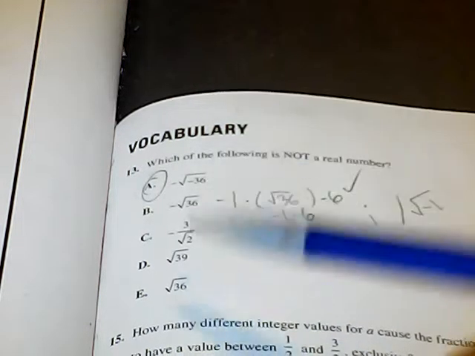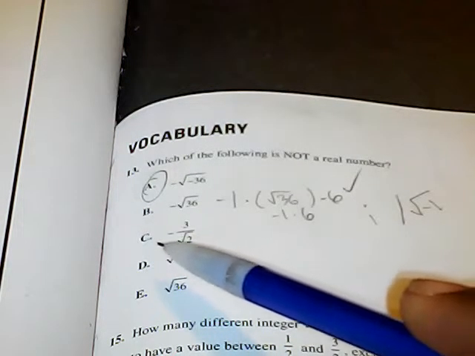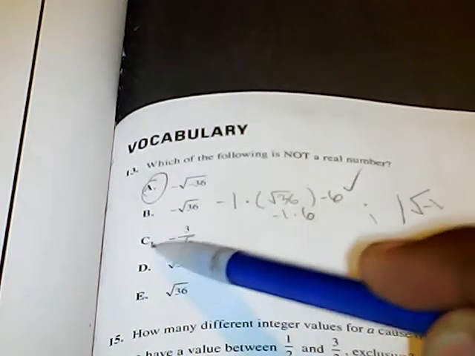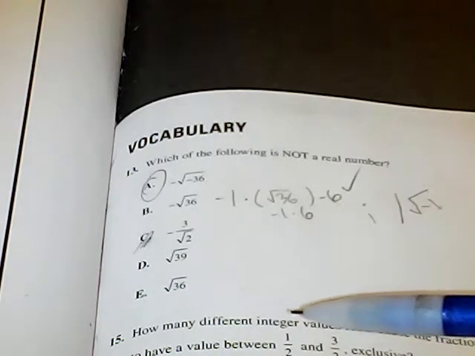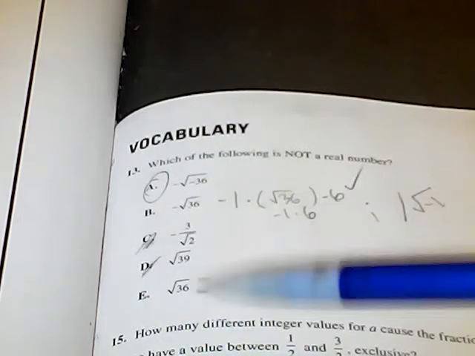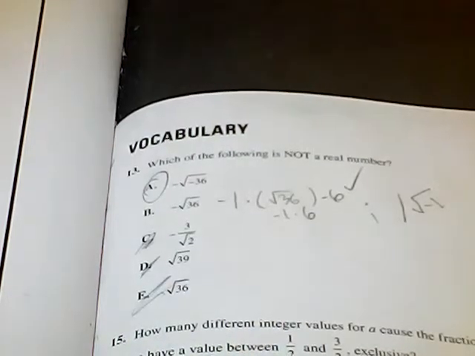C is real because if you calculate this expression, you would get a small negative 1.4 or something around that. Root 39 is a real number because it produces a decimal, albeit irrational, and root 36 is a perfect square. So there you have it. The first one is A.